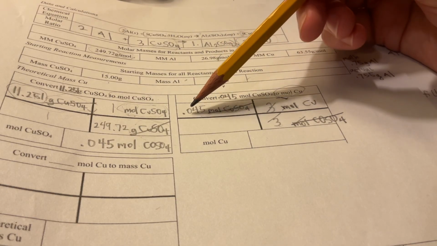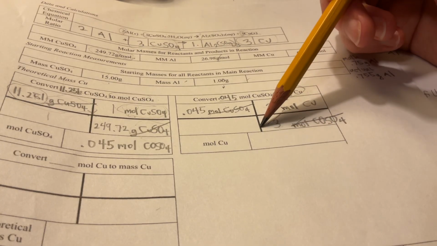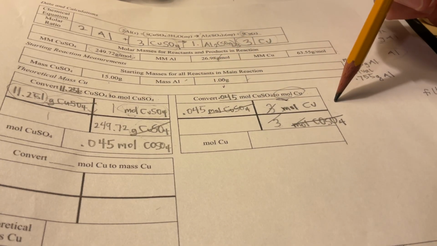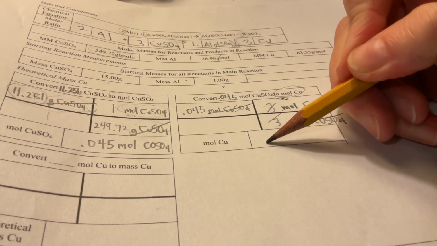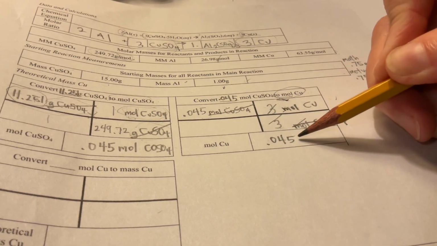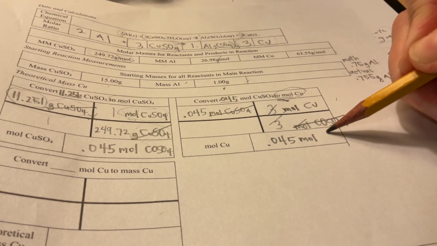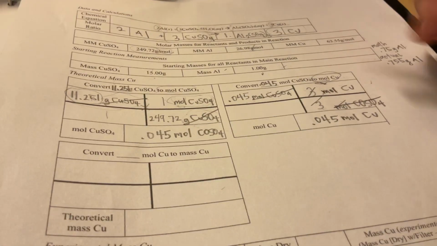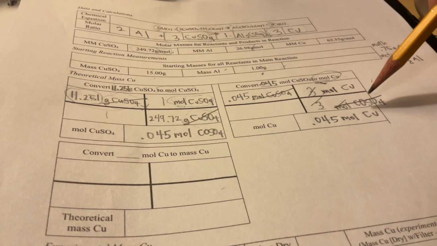Now all of this is canceled, so I'm just going to multiply across the fraction, and that's a simple 0.045 moles of copper. All right, done with that one.